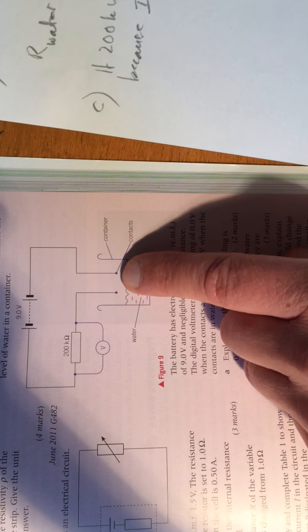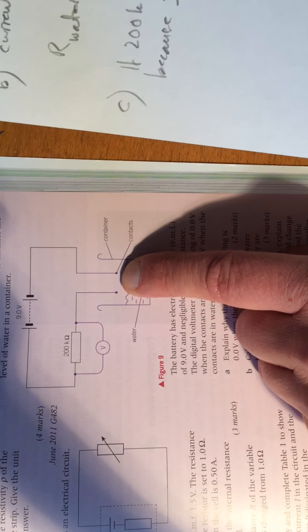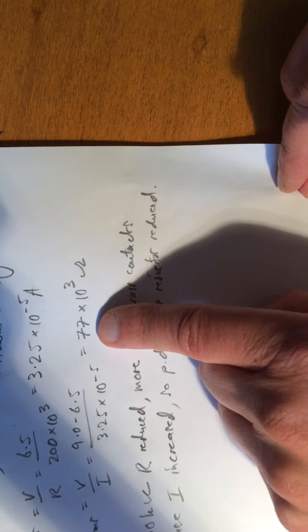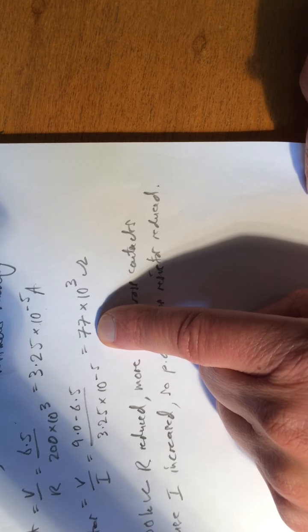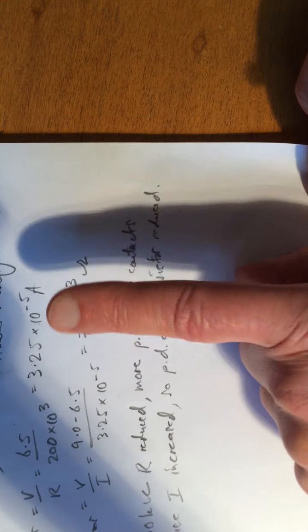So the remaining 2.5 volts is across here, divided by the same current, 3.25 times 10 to the minus 5, which is, and I've done this a number of times because the answer in the book is a power of 10 off, 77 times 10 to the 3 ohms to 2 sig figs.